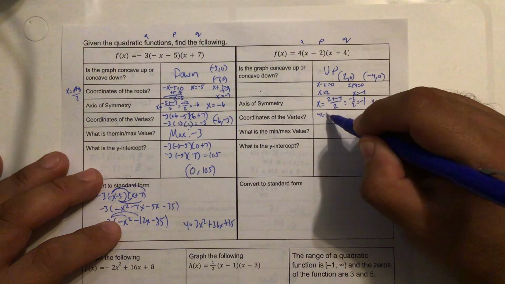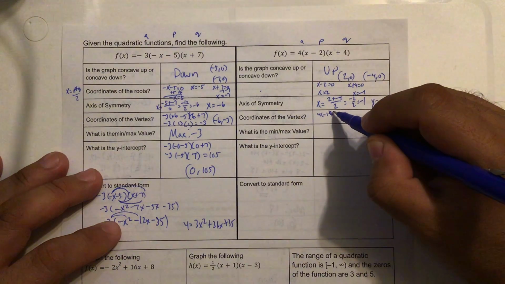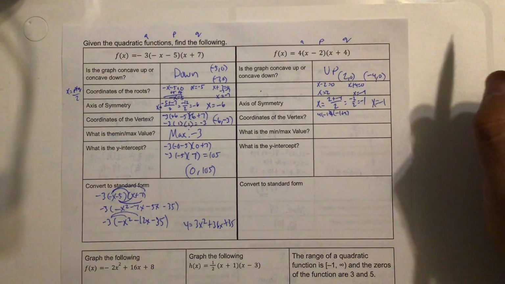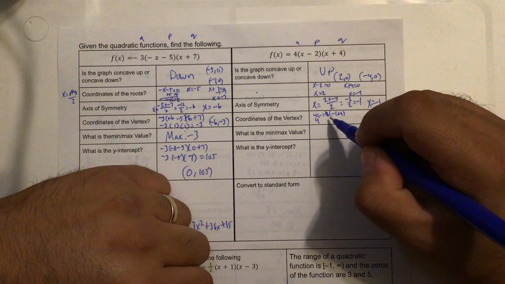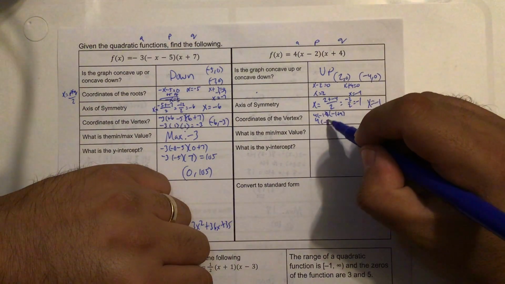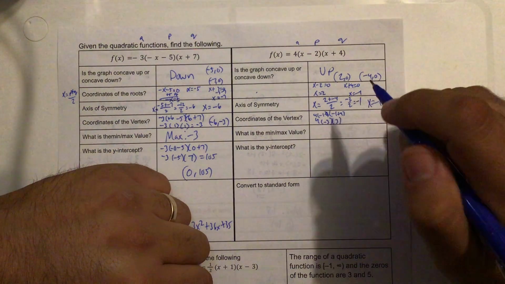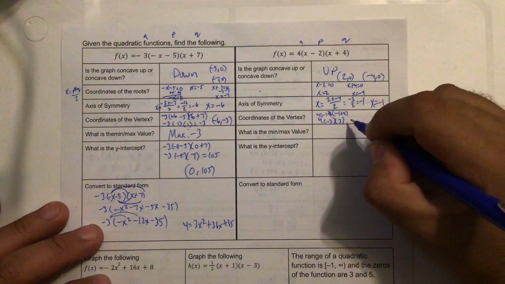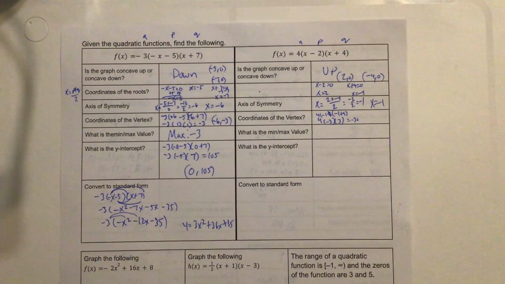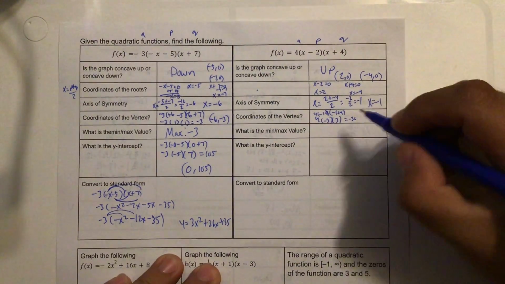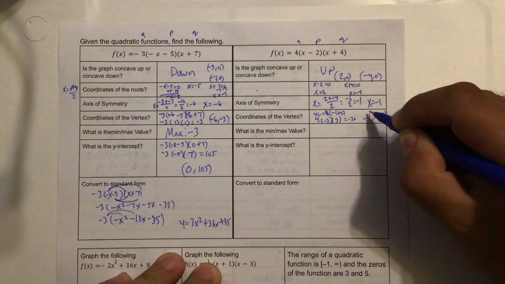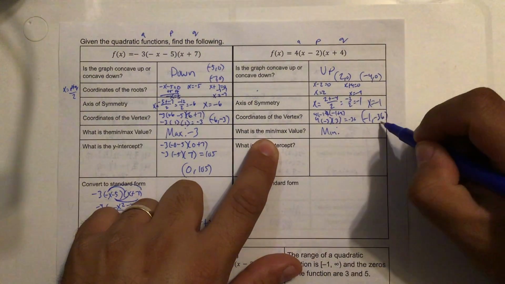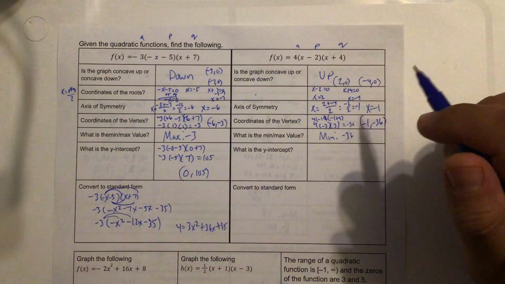So 4 times negative 1 minus 2, negative 1 plus 4. All right, so negative 1 minus 2 is negative 3. Negative 1 plus 4 is 3. So 4 times negative 3 is negative 12. Negative 12 times 3 is negative 36. So my vertex is x is negative 1, y is negative 36. Since it's facing up, it is a minimum value, and then it's the y value of the vertex, so negative 36.